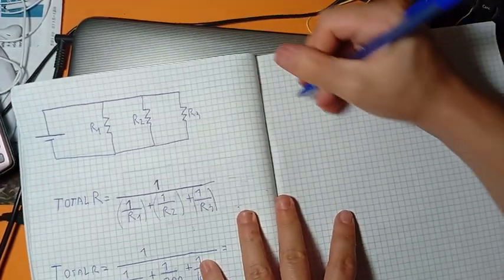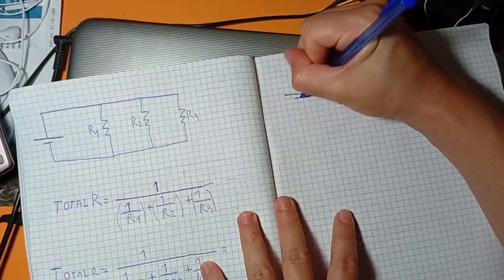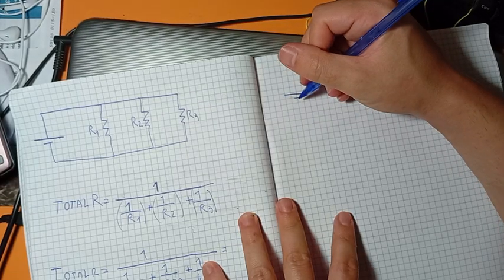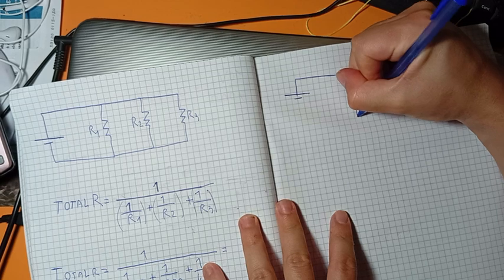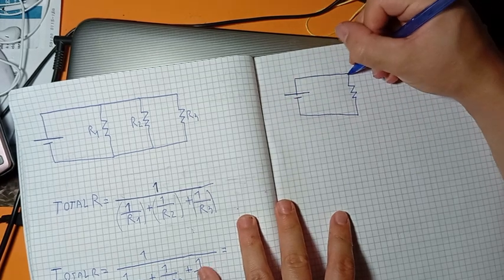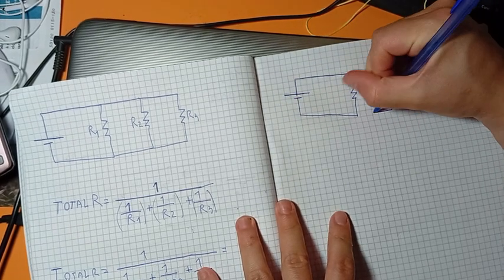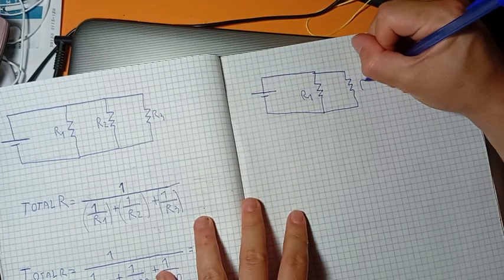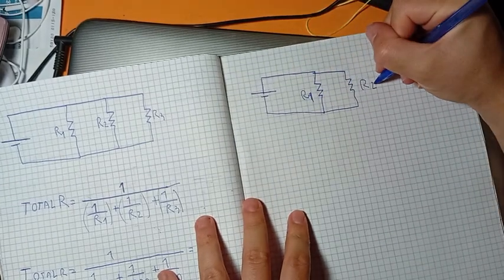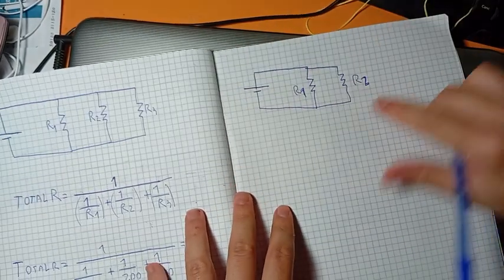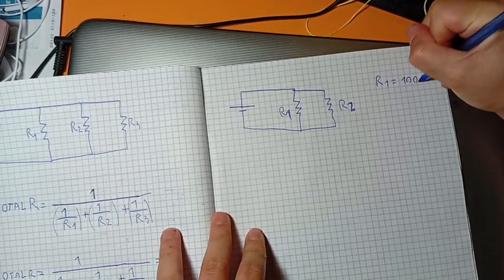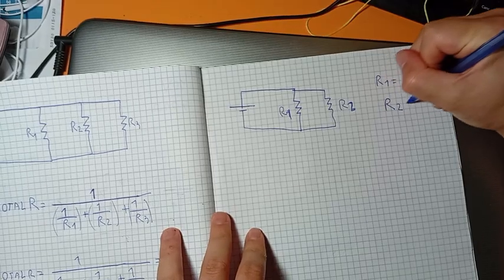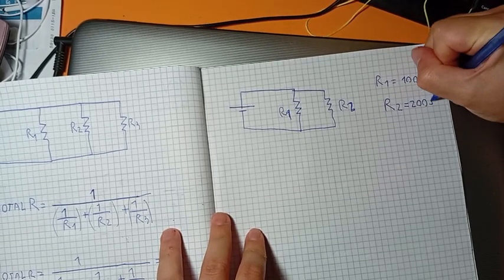Let me tell you just another thing about the way to calculate the total resistance when they are in parallel. If you have two equal resistances in parallel configuration, R1 and R2, imagine they are equal, completely equal, like R1 is 100 and R2 is 200.